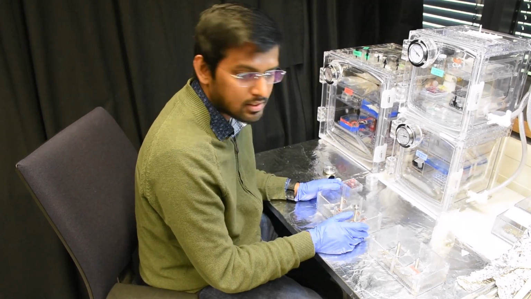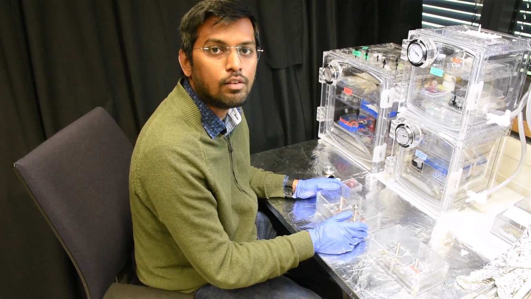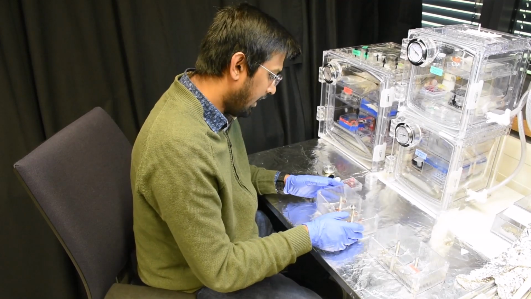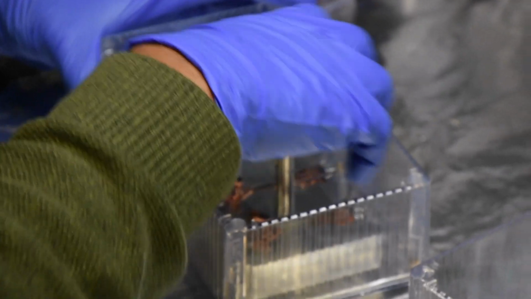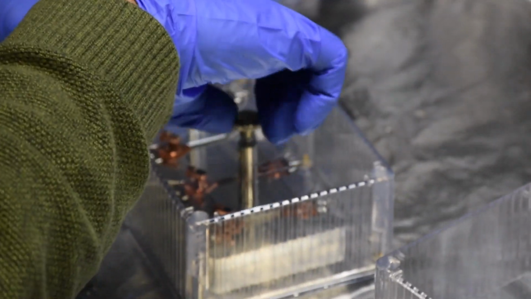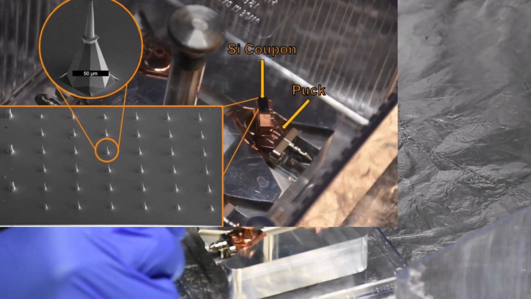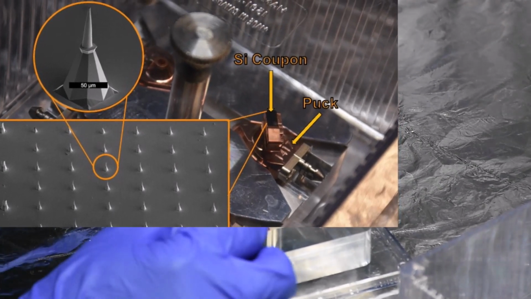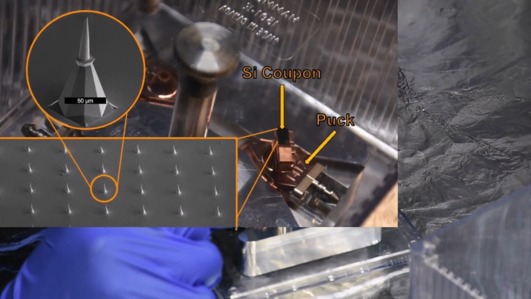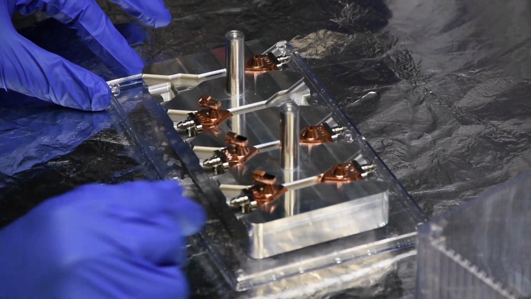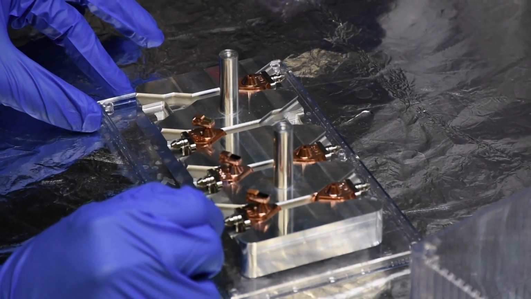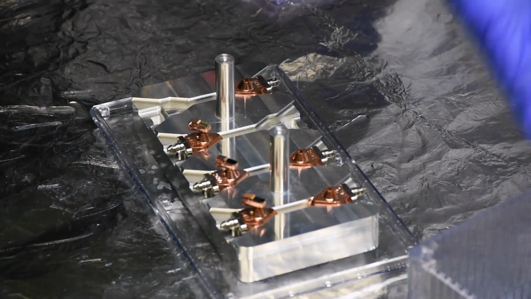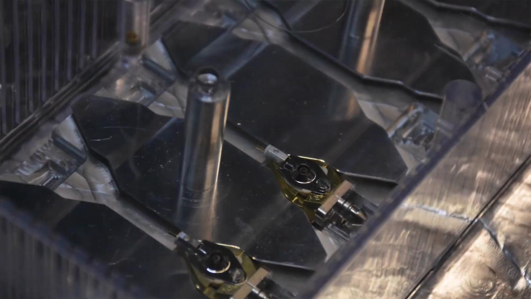So we usually make these samples through electropolishing or focused ion beam preparation. And we usually have our samples on top of these silicon coupons. So here, there is a silicon coupon which is loaded onto a puck. And the silicon coupon you can see here. And usually we load this coupon into a carousel, which I will show you next. And these are the electrodes which we use for the analysis.